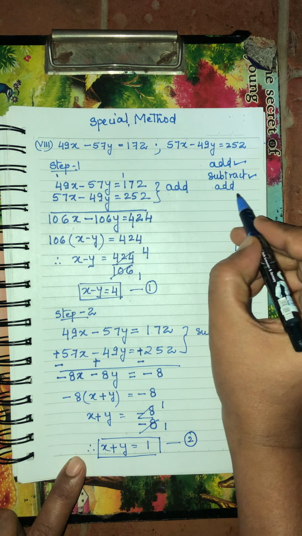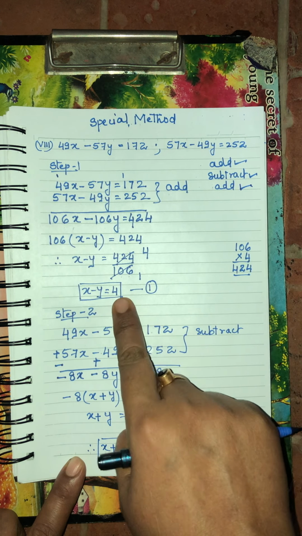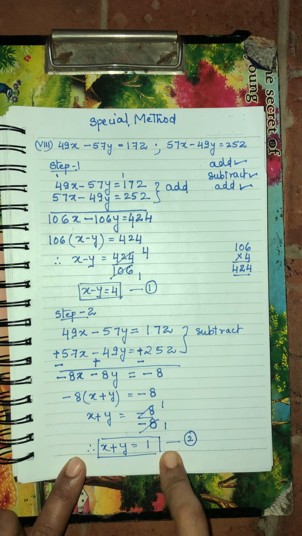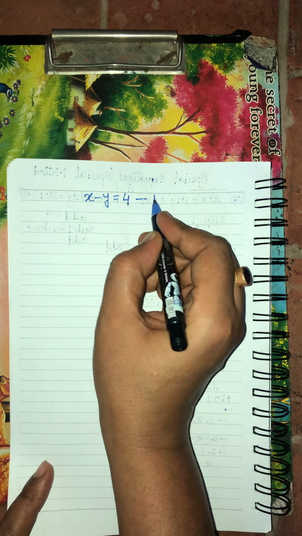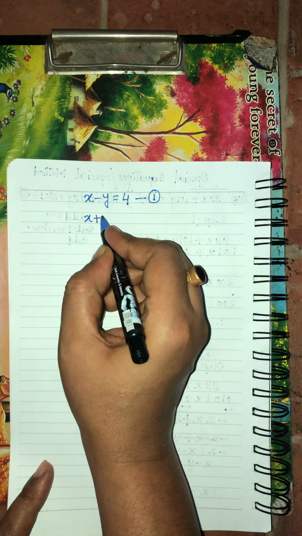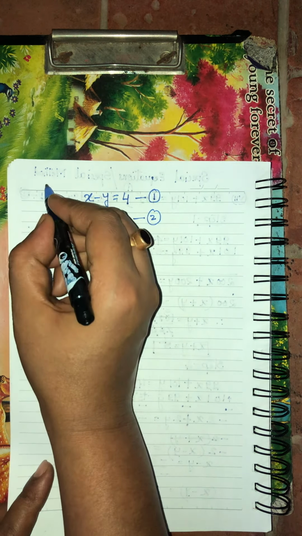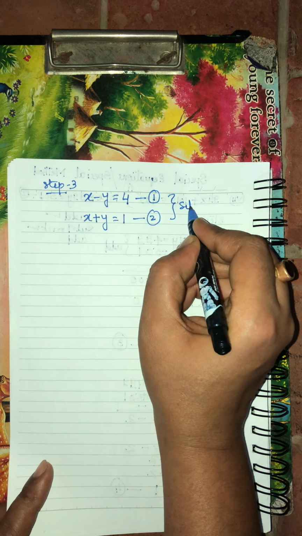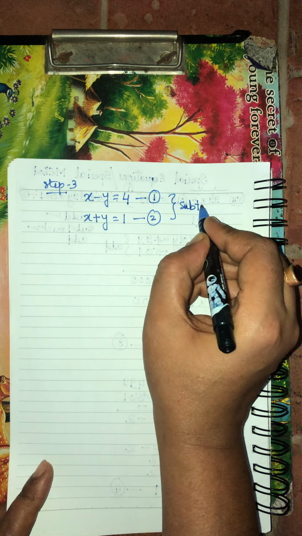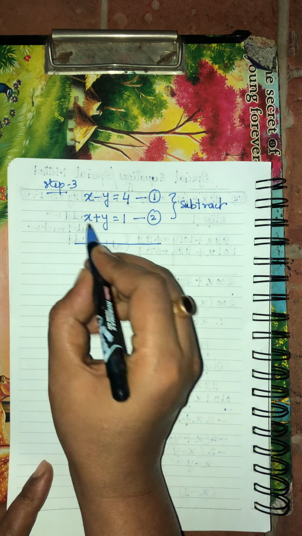Now what is the third step, children? What is the third step? You have to add. Now here, what are you going to add? Addition of equation 1 and equation 2. The equation 1 you got is x minus y is equal to 4, and x plus y is equal to 1 is equation 2. So in step 3 we are going to subtract the both equations.